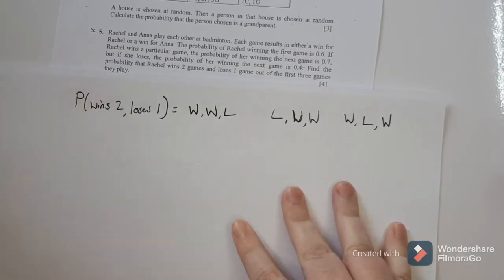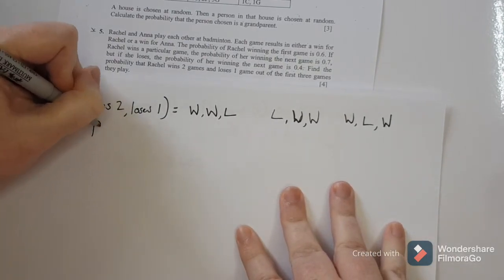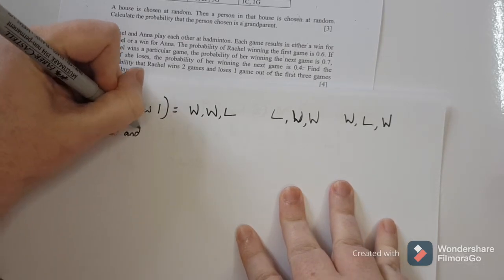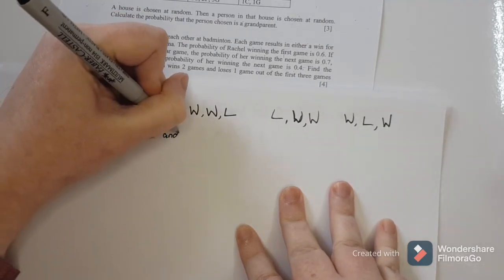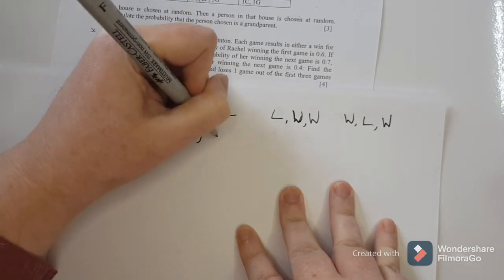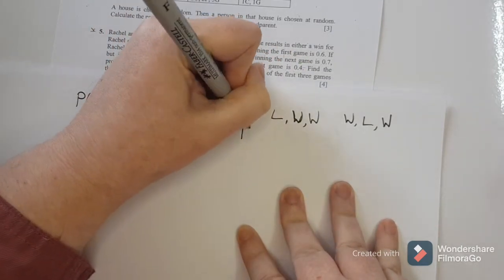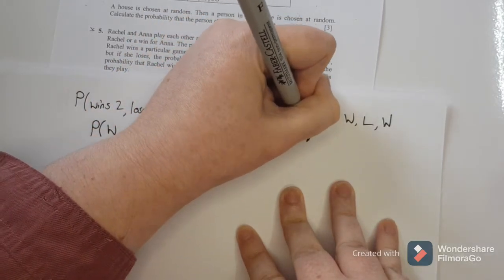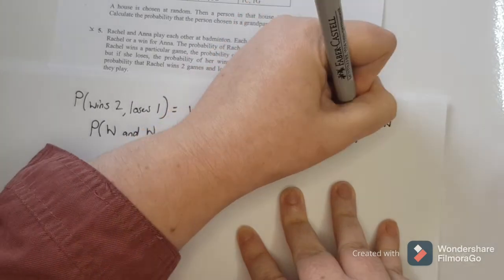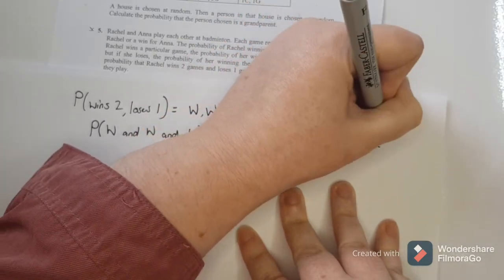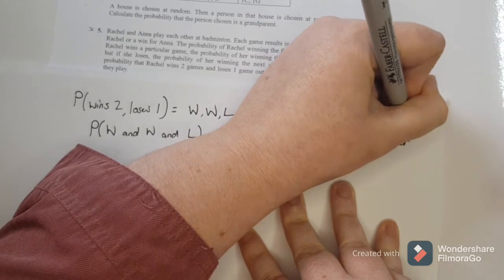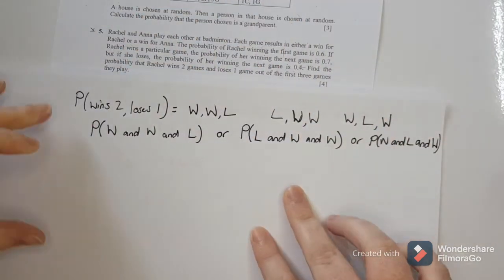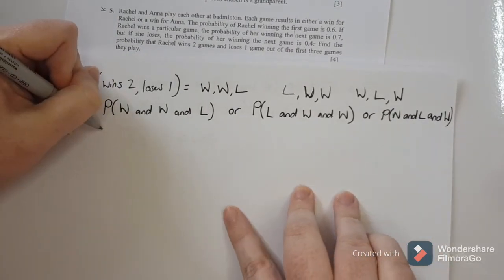So if we look at those in terms of our probability equation, we want the probability that she wins, wins, and loses, or the probability that she loses and then wins and wins, or the probability that she wins and loses and wins.